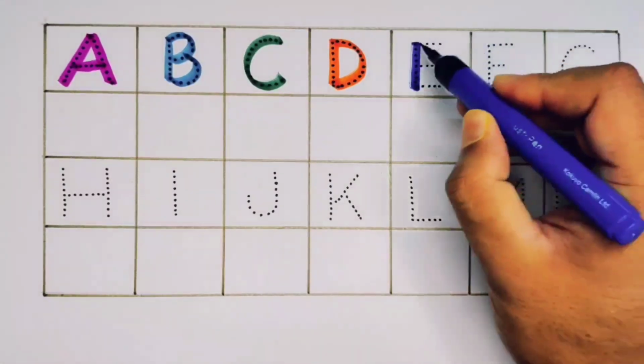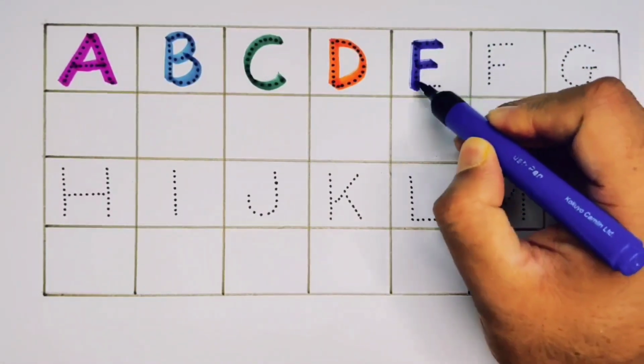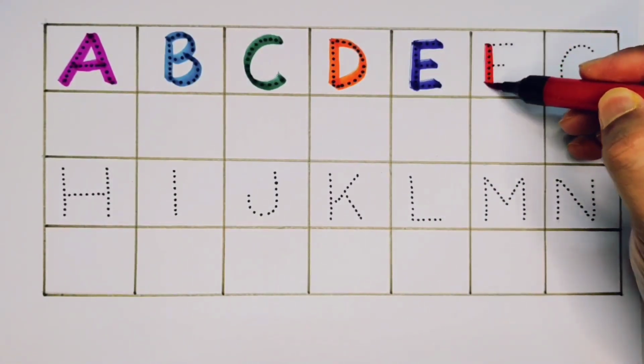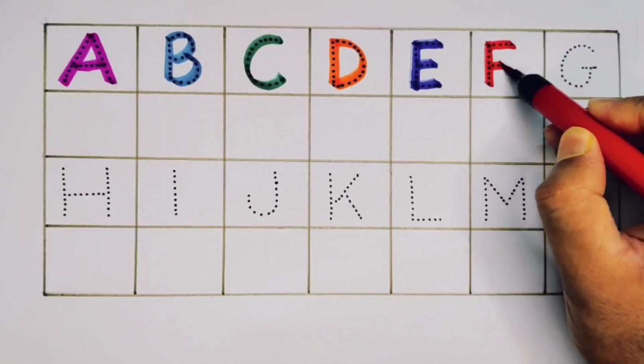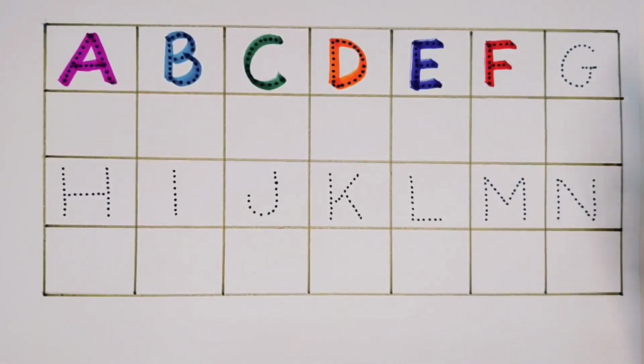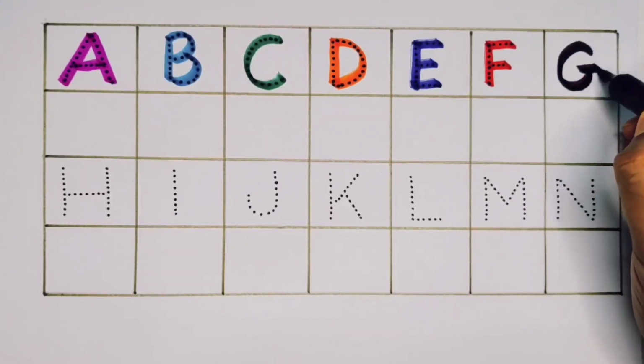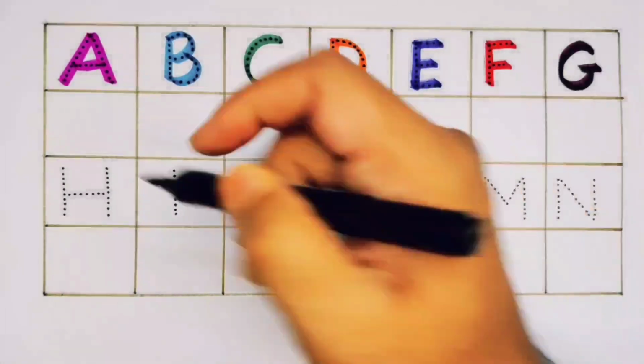E. E for elephant. F. F for fish. G. G for goat. We repeat again.